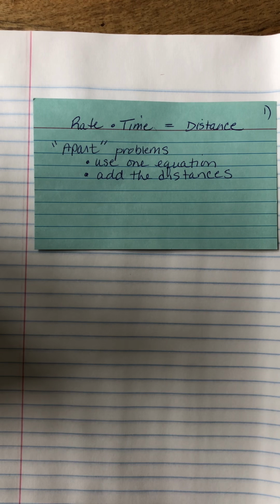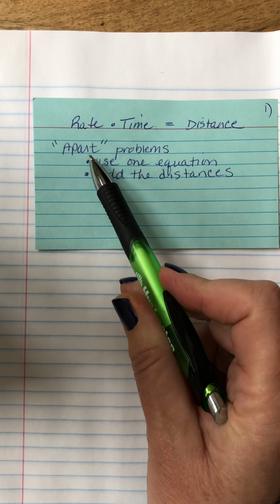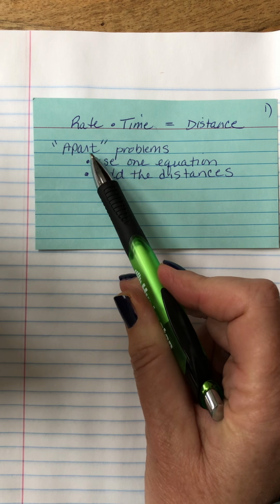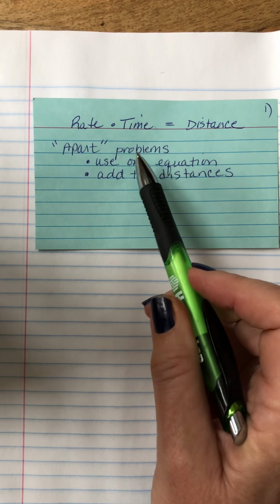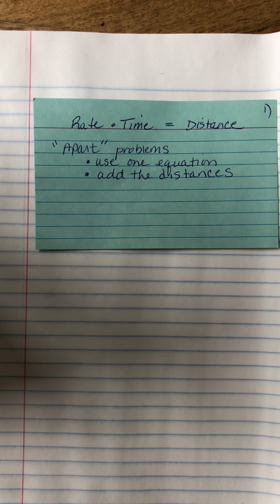So we're going to use the formula rate times time equals distance to solve some word problems. And the first type of problem I'm going to solve, you'll see the word apart. And we're going to solve these using one equation, and we're going to be adding distances.